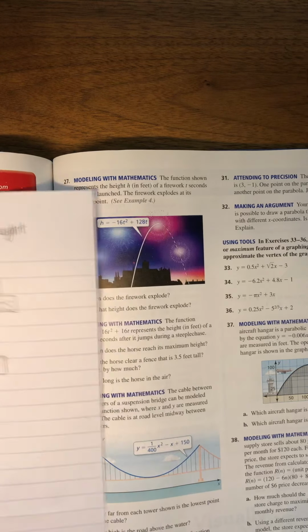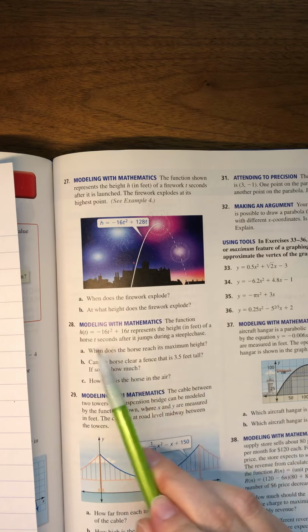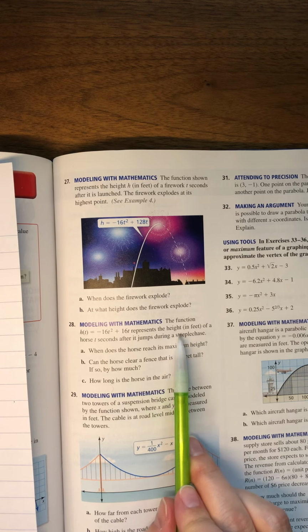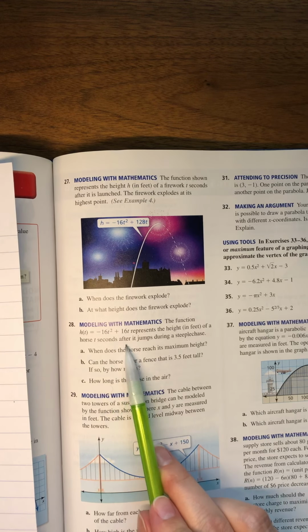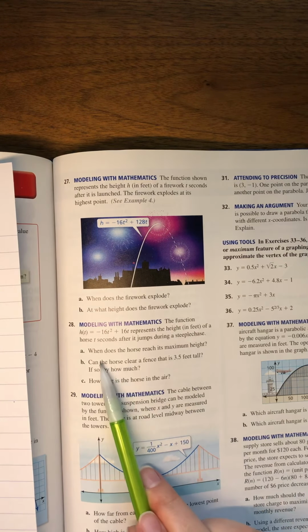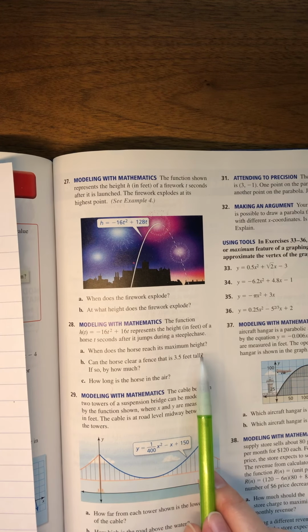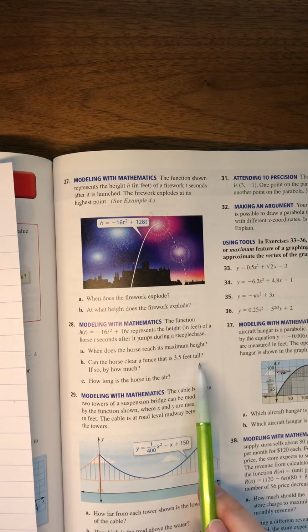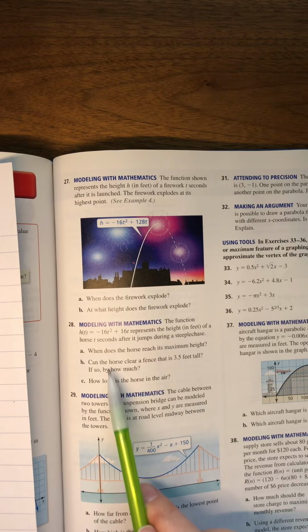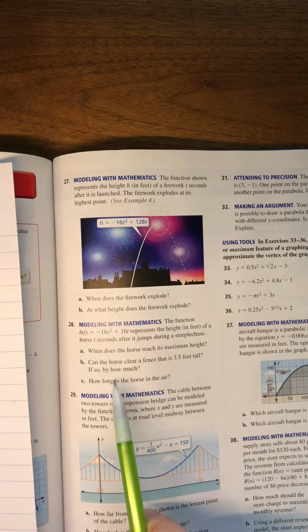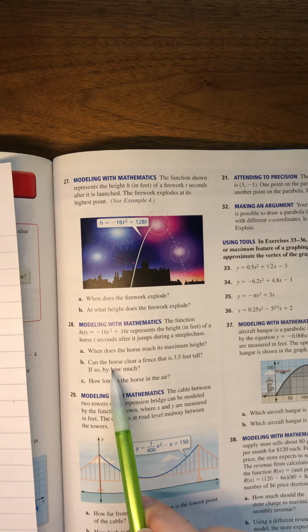Okay, let's do the next question. We're going to look at number 28. It says the function h of t equals negative 16t squared plus 16t represents the height in feet of a horse t seconds after it jumps during a steeplechase. When does the horse reach the maximum height? And can the horse clear a fence that is 3.5 feet tall? So these two questions are essentially the same as parts A and B of 27. So we can go ahead and start off the same exact way.